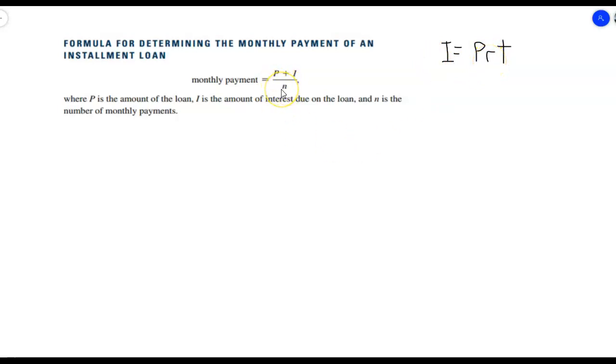And then we have N, and N is going to be the total number of monthly payments. So for example, if it was 3 years, that would be 36 monthly payments, right? If it was 10 years, that would be 120 monthly payments. We just convert from the number of years to the number of monthly payments there.